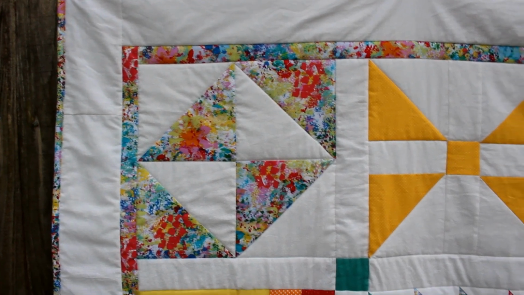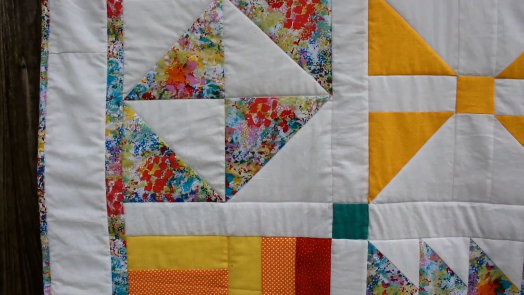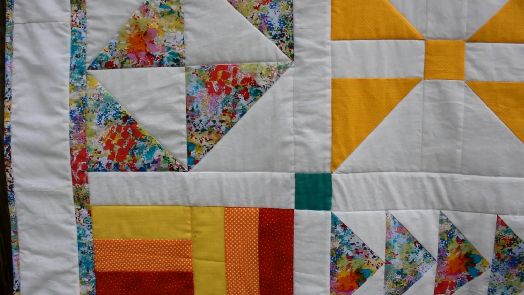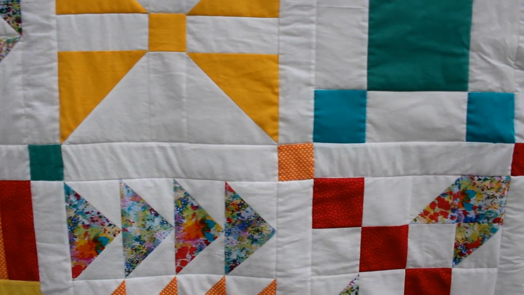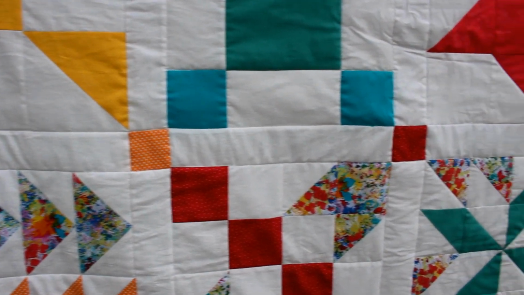So we laid all the blocks out, and we left little gaps in between for what we thought would be a good sashing size, and then we would measure that gap and take into account how much that measurement is in proportion to the size of the blocks, and just kind of running some numbers in our heads to get a feel for how this quilt could turn out.